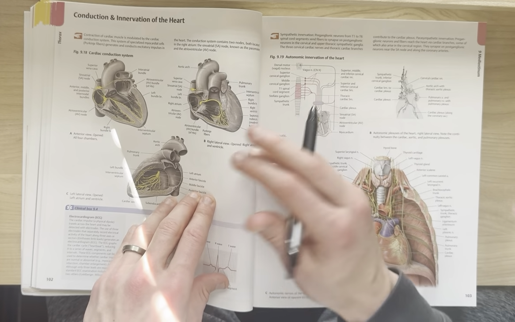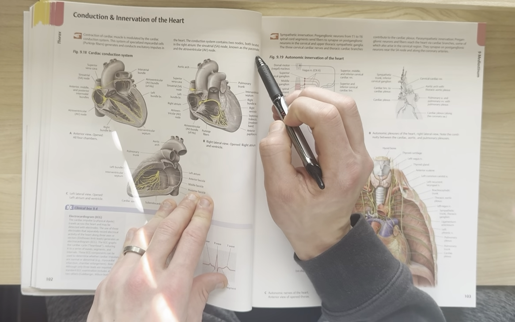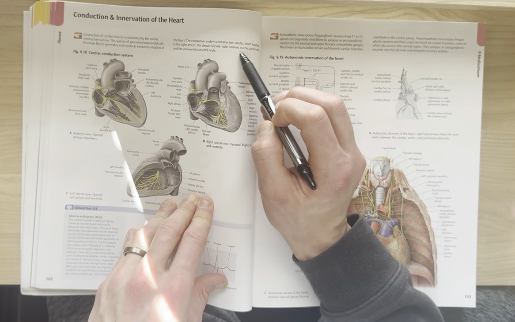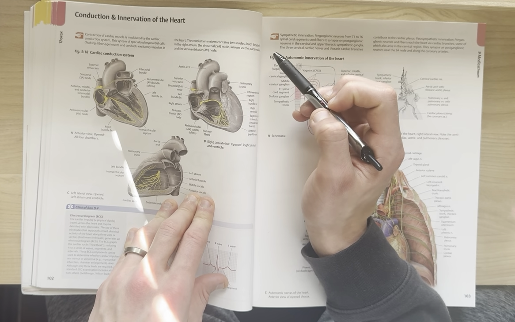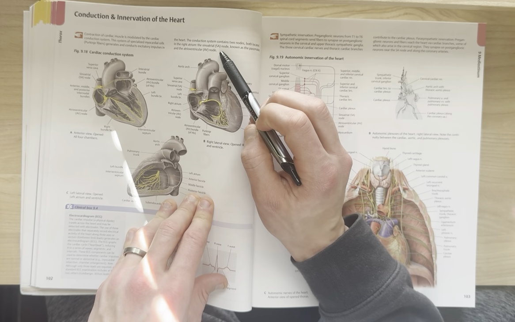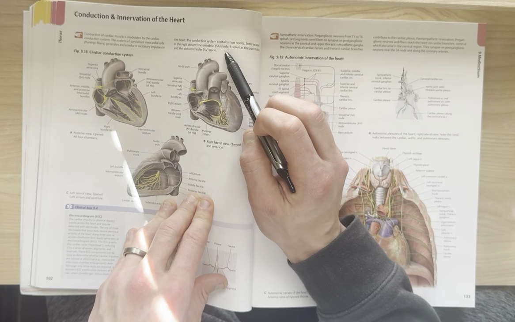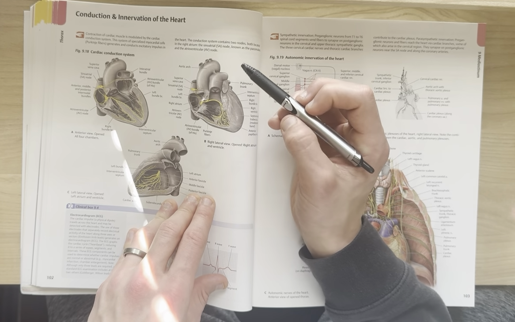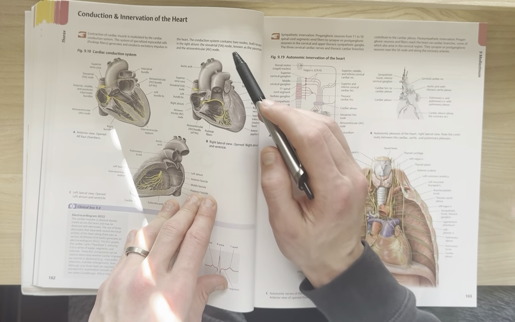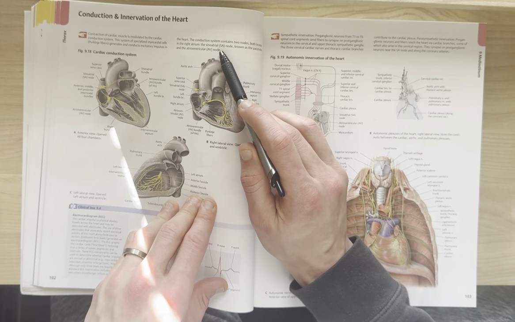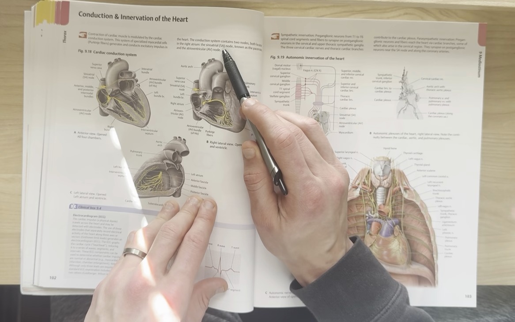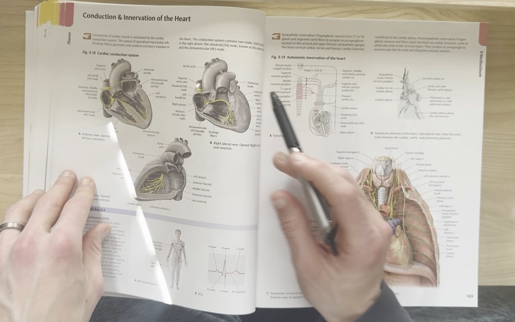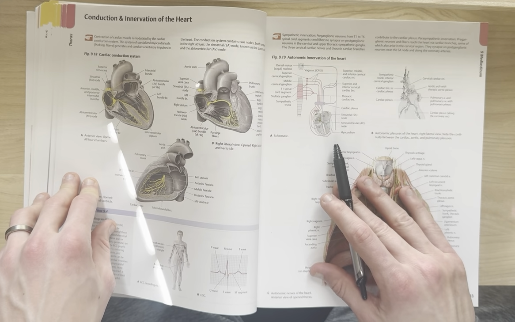And so, with this being called the pacemaker, what you can immediately infer from that is if you know somebody who has a pacemaker, it means that they are experiencing a failure in their SA node. And so the pacemaker is put in to fire off those electrical impulses to replace the lack of function from the SA node that they were born with. So just a little fun fact for you there.